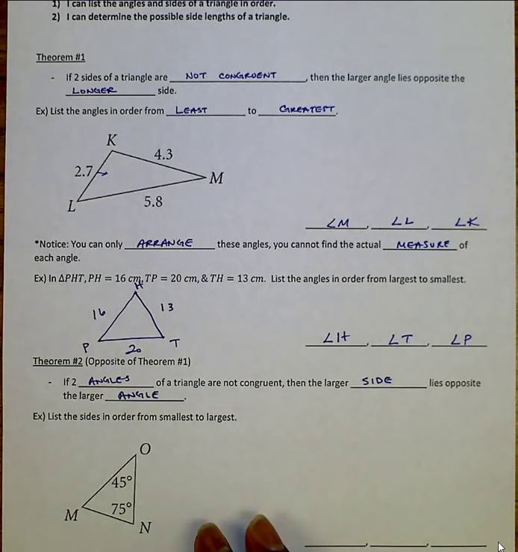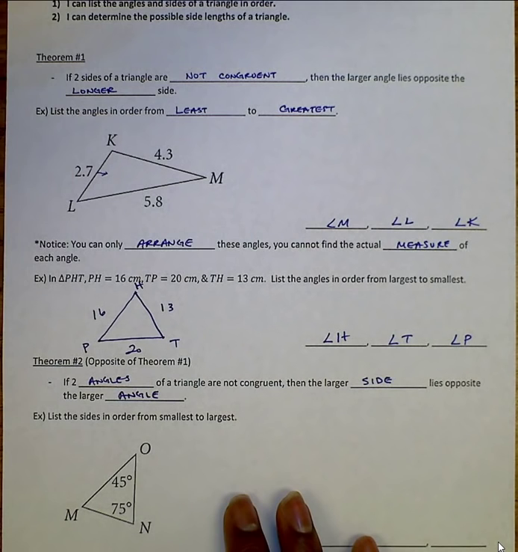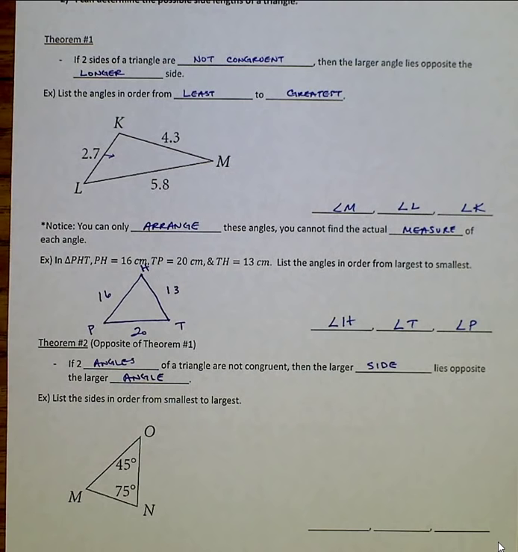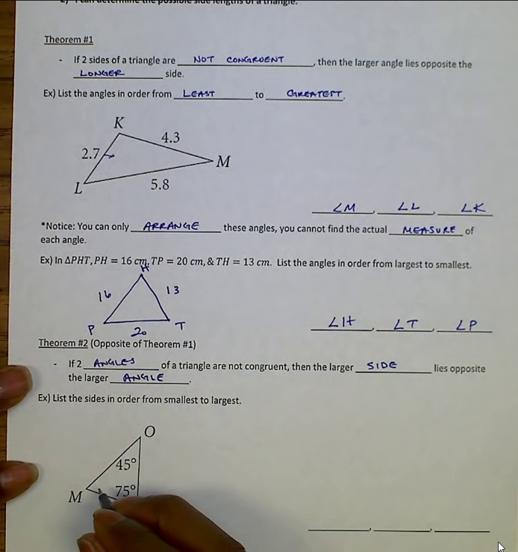So this last question asks us to do that with this triangle. Notice in this triangle they only give us two angles. They gave us 45 and 75, and that's really all we need in order to know what angle M is. So that gives us 120. That'll give us 60.